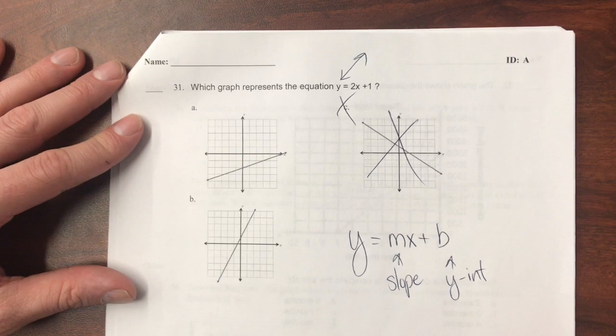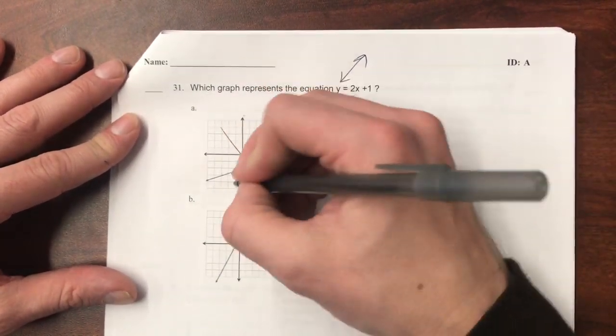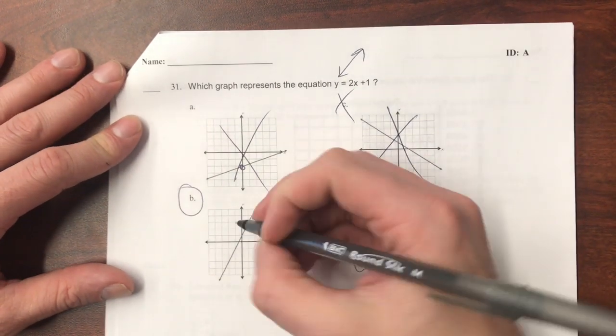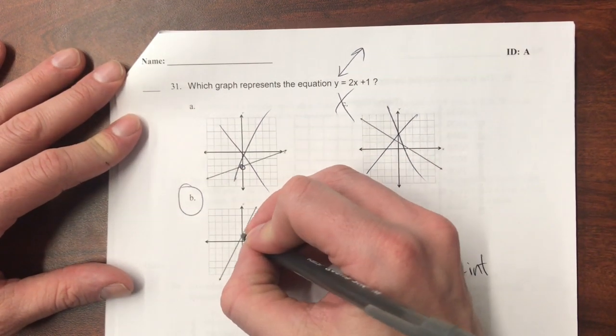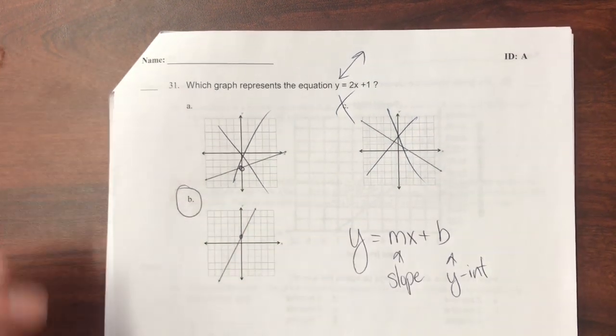Positive 1 is my y-intercept, which means it's going to go through 1. That goes through negative 2, so it's not U. It's got to be U. You have a positive slope that looks like it goes up 2 over 1, and it goes through 1. So letter B, you are my champion.